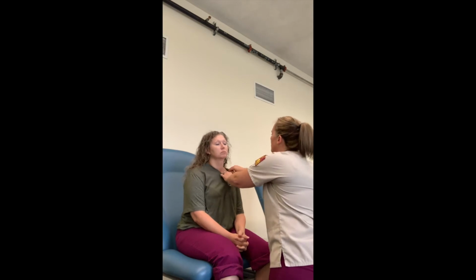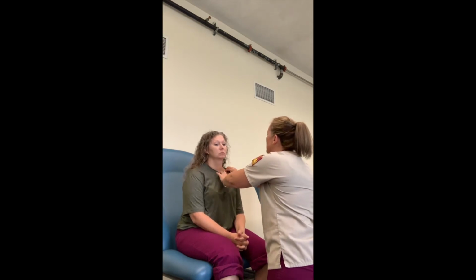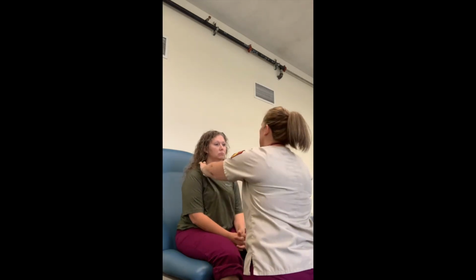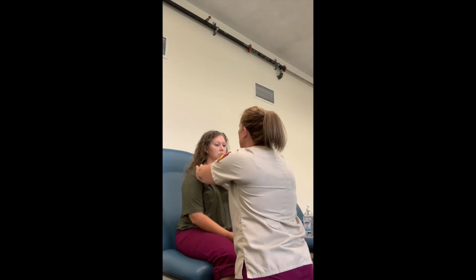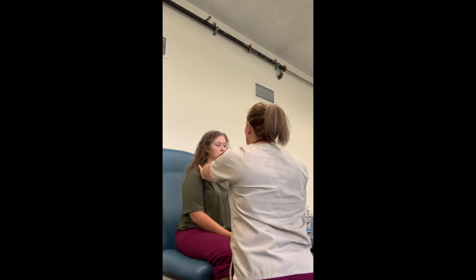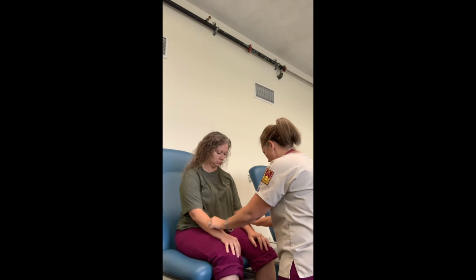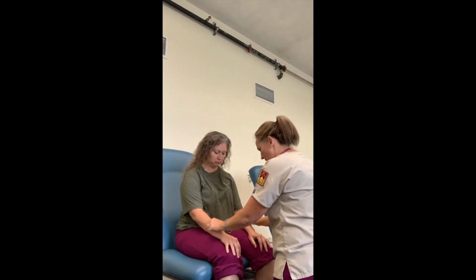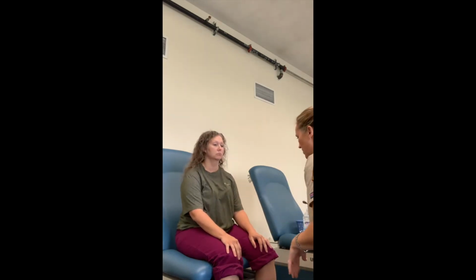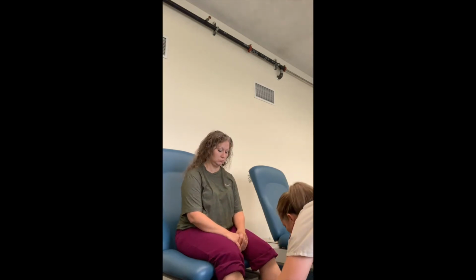I want to check what's called skin turgor. That just checks the elasticity and rebound effect of your skin. So I'm going to check it over your clavicle, both sides. The pinch is the mobility of the skin, and the release and the rebound is the turgor. What this is looking for is the hydration of your skin. So it's good turgor over the clavicle, and good turgor bilaterally on the lower arms, and then good turgor on the lower extremities.